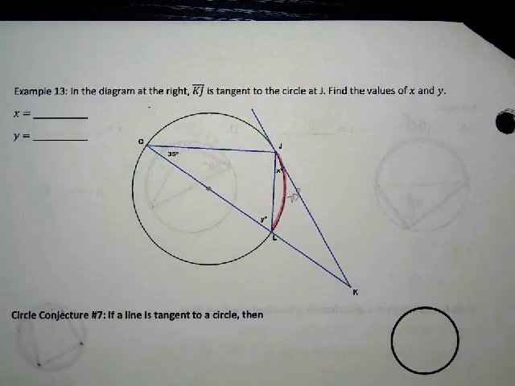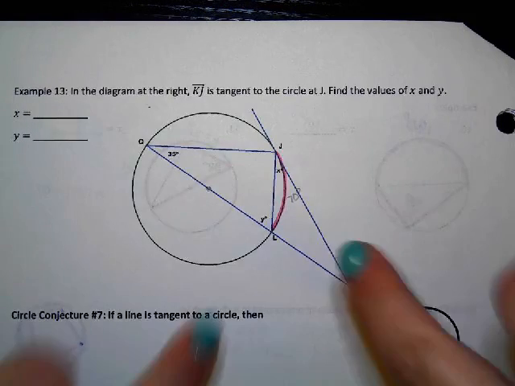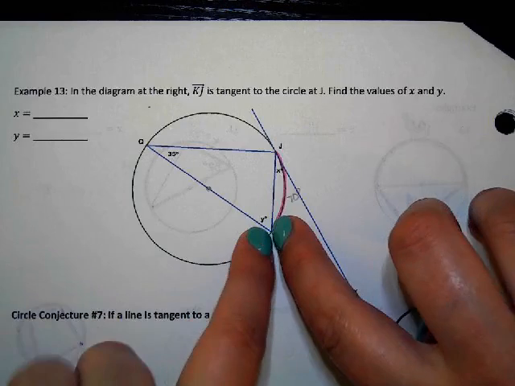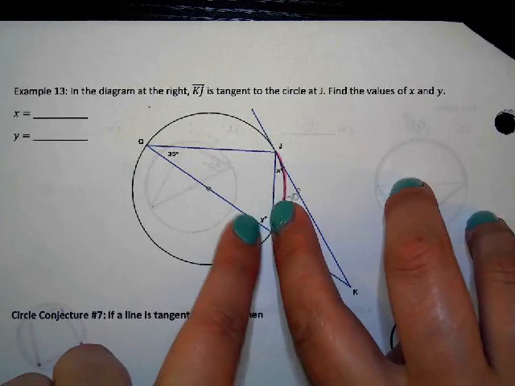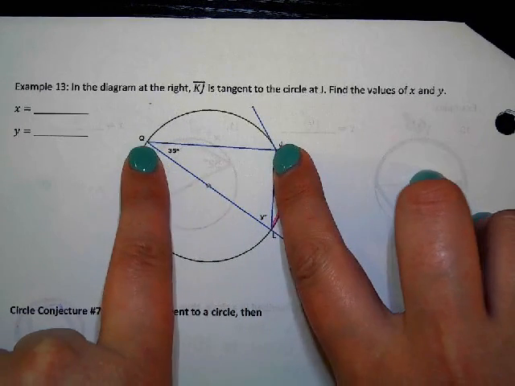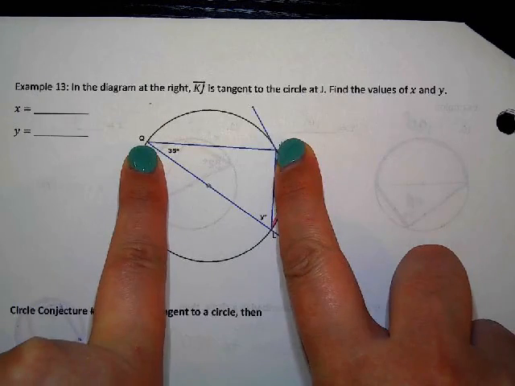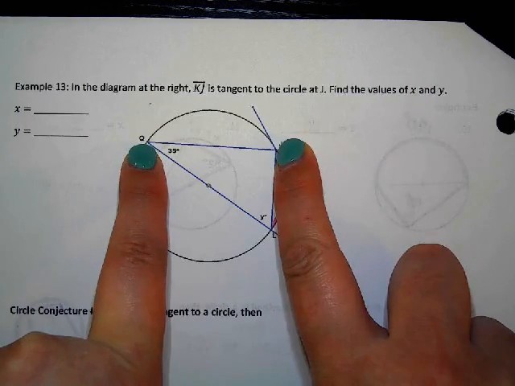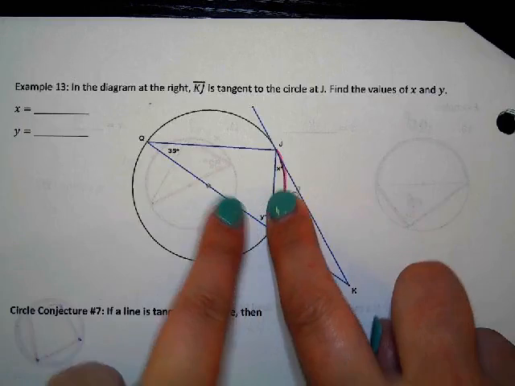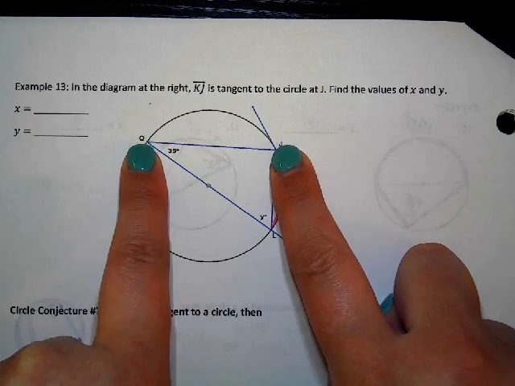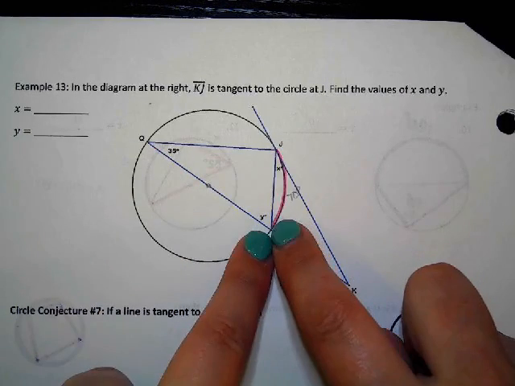Okay, now from here, let's trace the y out. The y is which arc? It's QJ. Does anyone know the measure of QJ? It's going to be 2 of the y's.